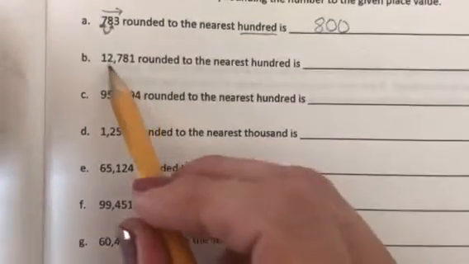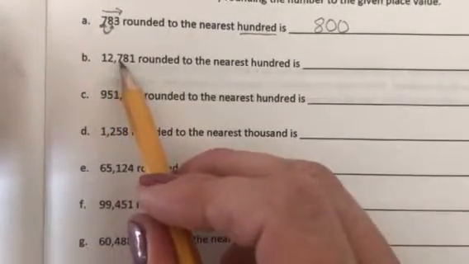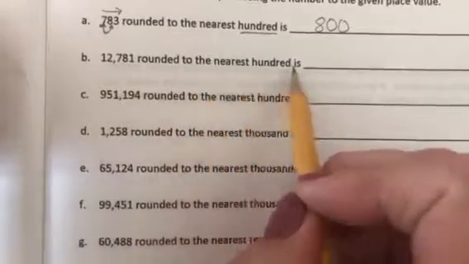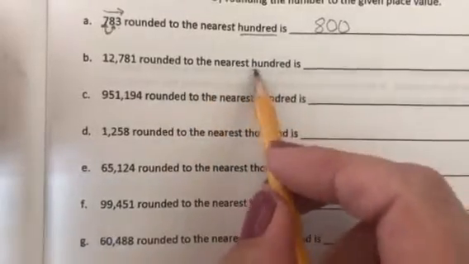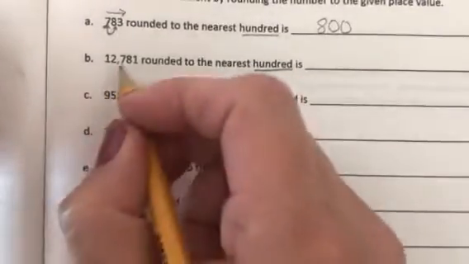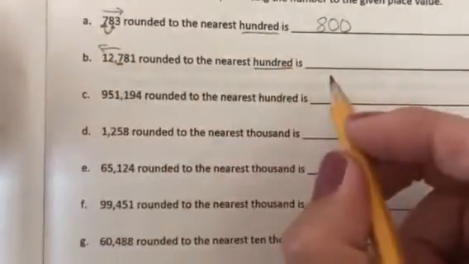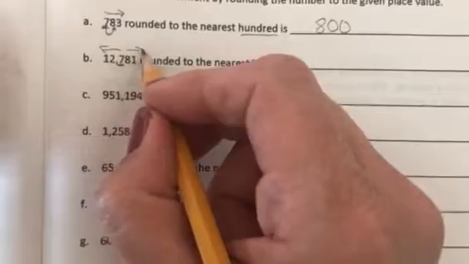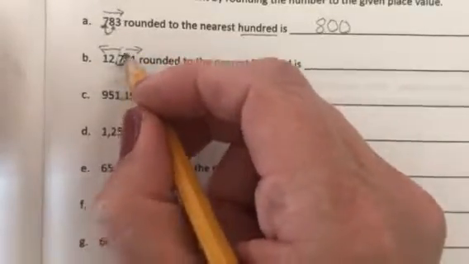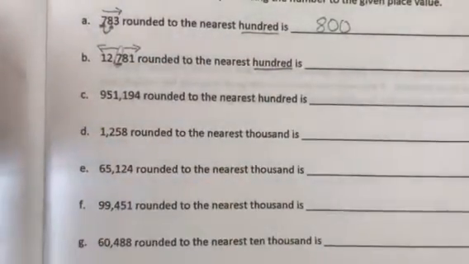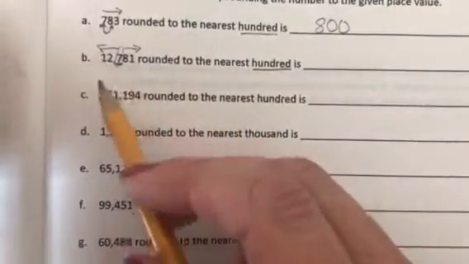So in example B, 12,781 rounded to the nearest hundred is... Again, we're rounding to the nearest hundred, so we need to find the hundred place value. All numbers to the left stay the same. All numbers to the right become zeros. This is the only digit that has a choice, whether it's going to change or not.